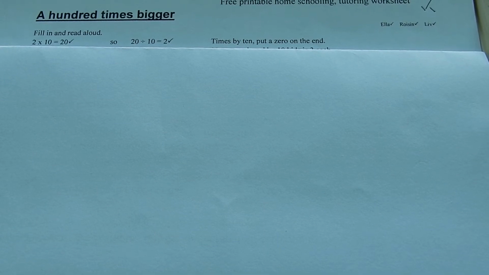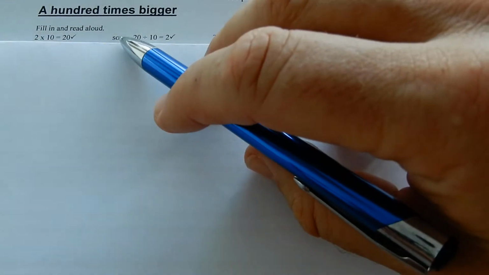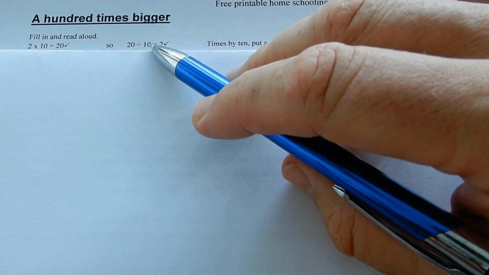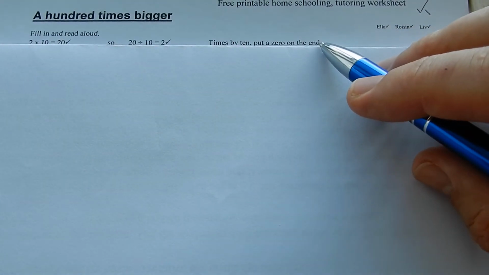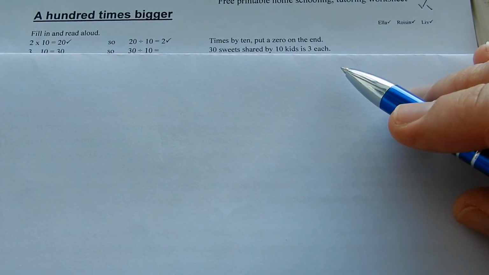100 times bigger. 2 times 10 is 20. 20 divided by 10 is 2. Yes, times and divide, do the opposite. Times by 10, put a 0 on the end.